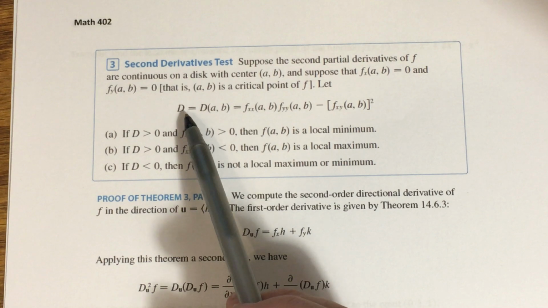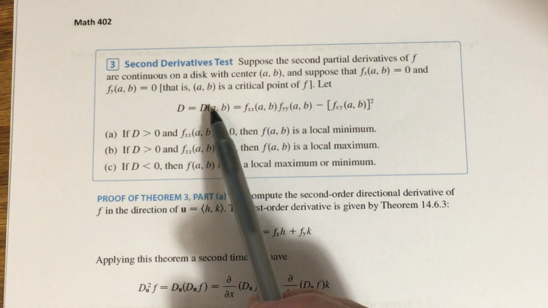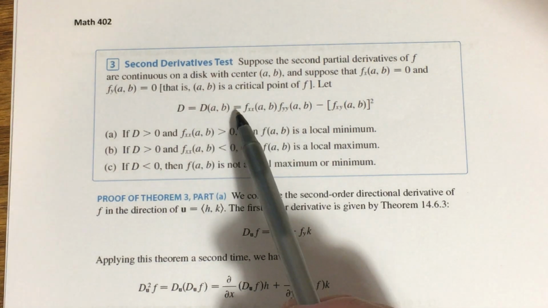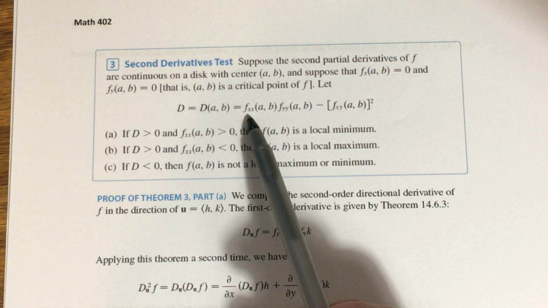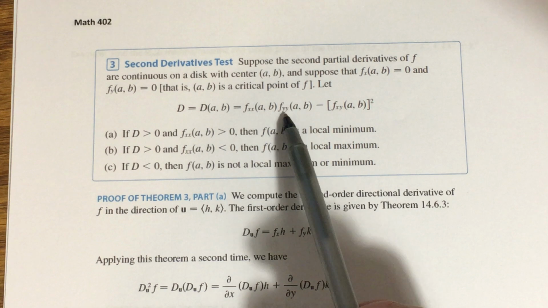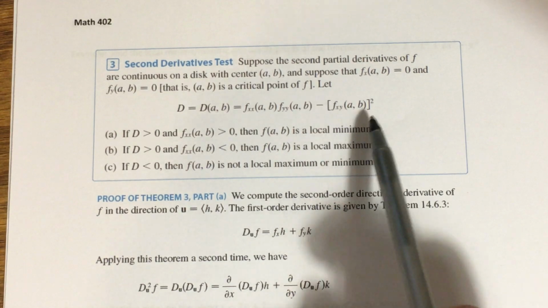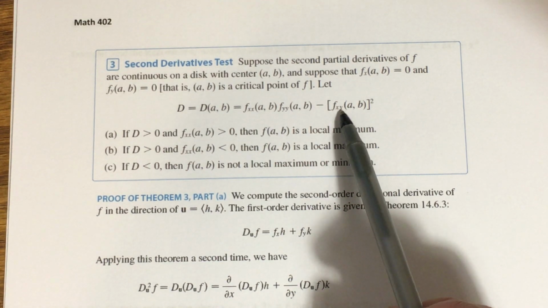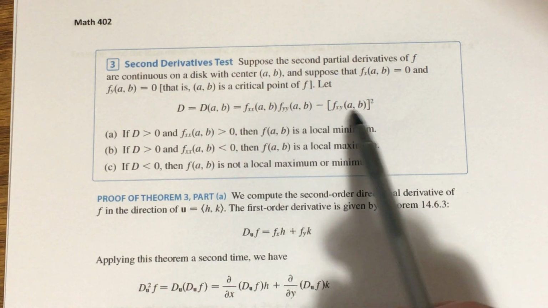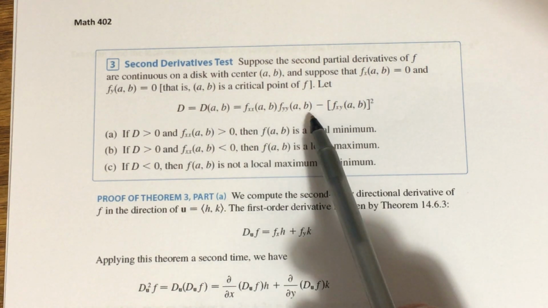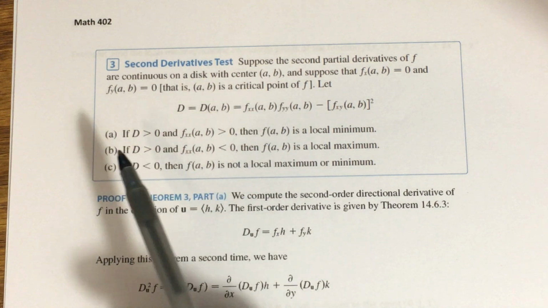So this is the discriminant, D, or we might call it D of (a, b) because it's going to be a function of (a, b). And it's equal to the second partial of f with respect to x both times, times the second partial of f with respect to y both times, both evaluated at (a, b), minus the mixed partial f sub xy of (a, b) squared. Whatever this quantity comes out to, we call that the discriminant.